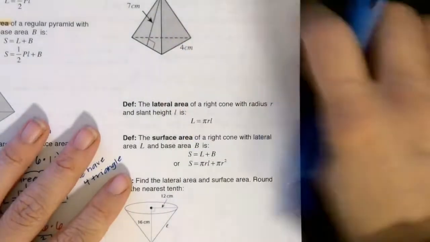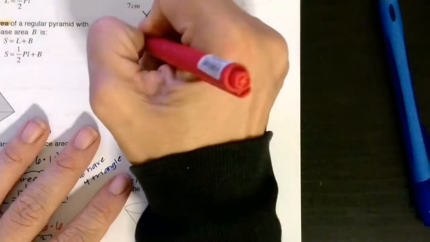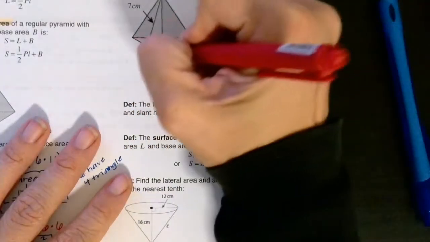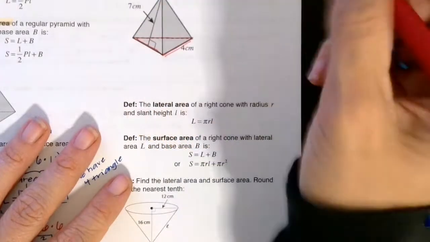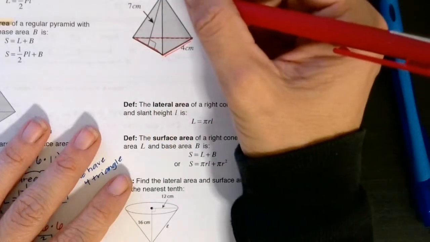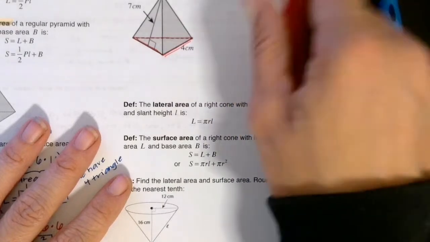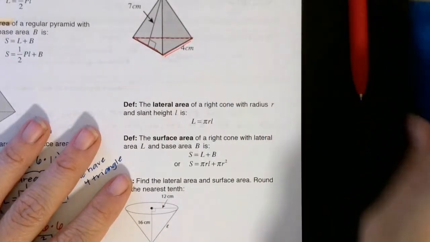So first thing that I notice about this example is that the base is not rectangular, right? The base is triangular right there. Okay? So because I know this, let's do our lateral area.